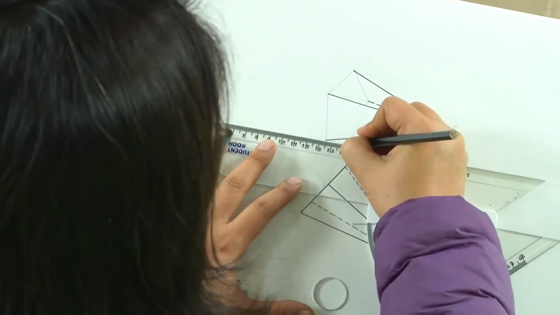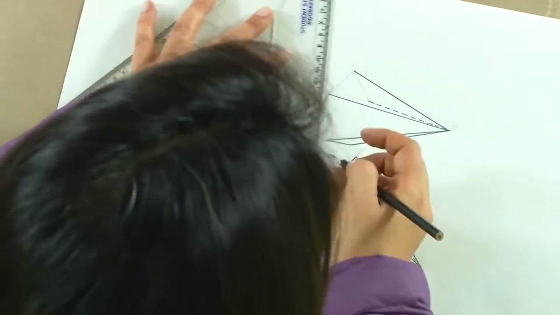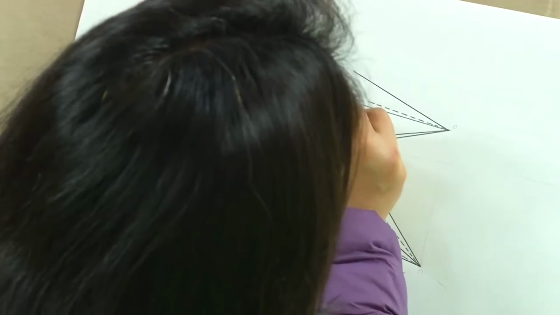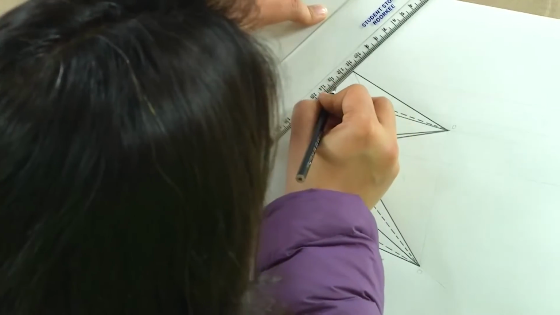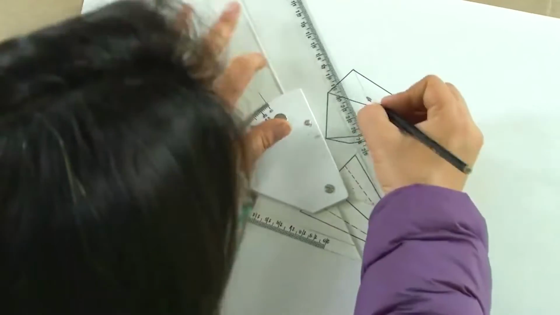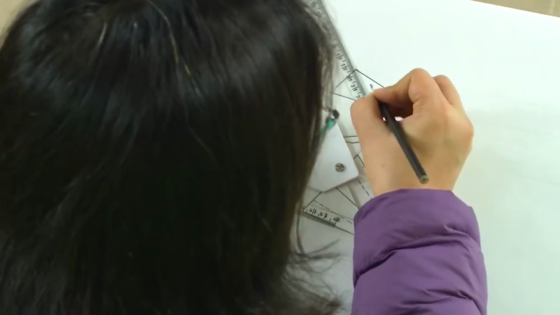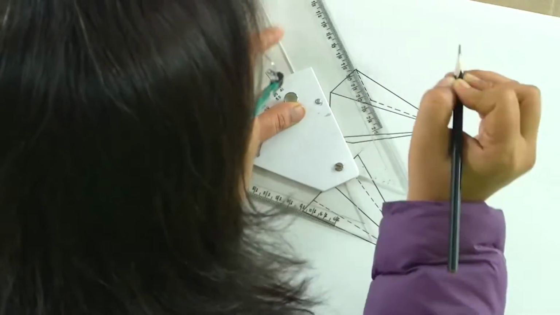Now, the outer surfaces will also be firm lines. And the lines which are inside are also hidden lines. So, we make them dashed again.